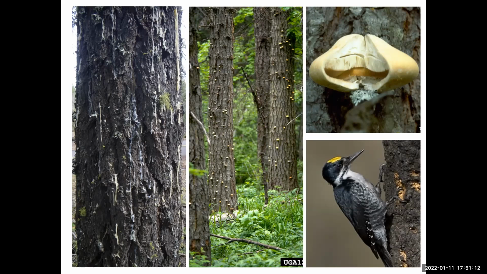The pouch fungus Conks is the picture in the middle, and these usually show up about a year after the tree dies, or a portion of the tree dies, a section of the bole that was severely burned. These will show up. And then, of course, woodpecker feeding is the picture in the lower left.